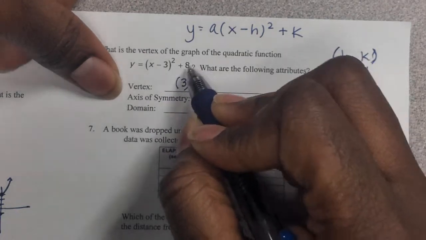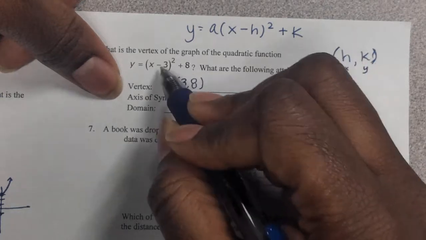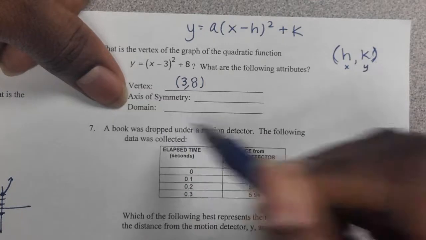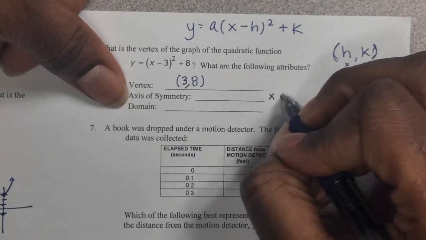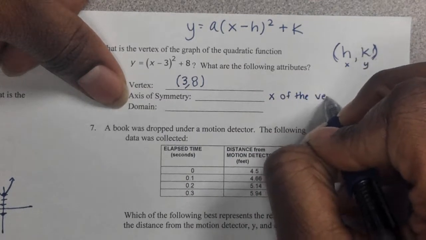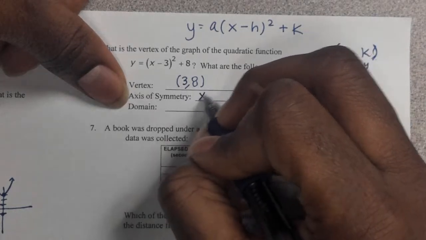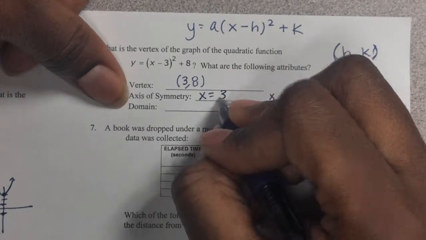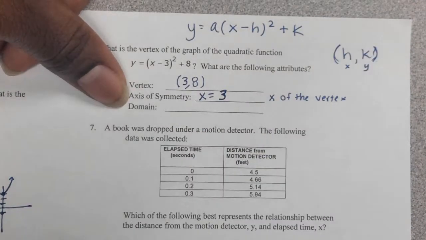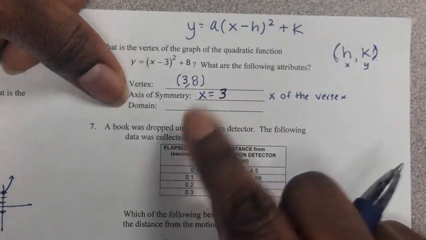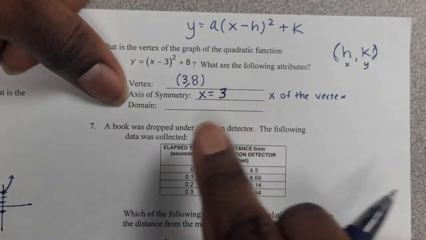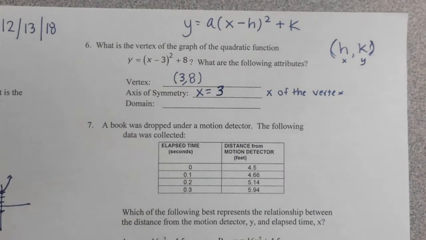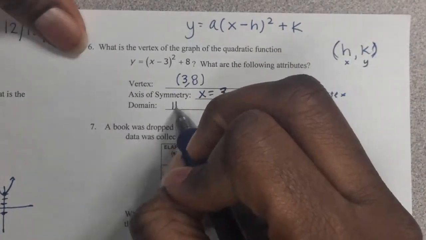However, the one out here is the exact same number. Opposite number, exact same number. Opposite h, same k. Axis of symmetry is the x of the what? Vertex. Thank you. So x equals. On the assessment yesterday, a lot of people were just writing a 3, a measly old 3. And I marked them off because I don't know if it's x equals 3 or y equals 3. Okay. Domain for this one, since it's an equation with no other information, it's all real numbers.